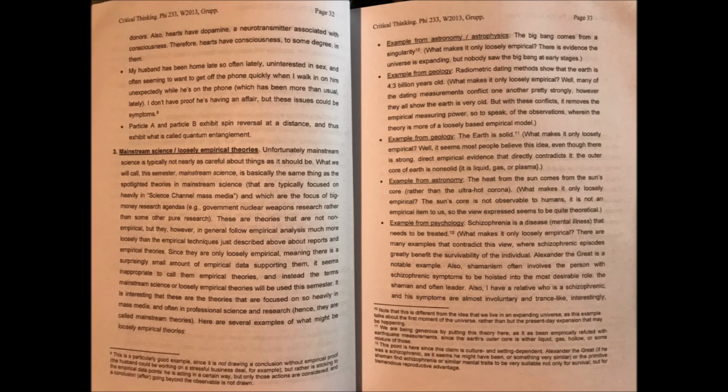I was editing these for the last few days, so there are some remnants of that. Since they are only loosely empirical, meaning there's a surprisingly small amount of empirical data, report-type stuff, supporting them, it seems inappropriate to call them empirical theories. They should be called loosely empirical theories, or mainstream science, okay?